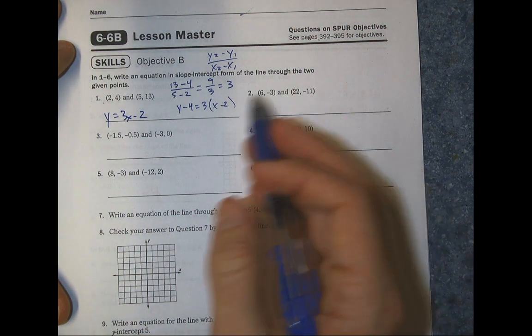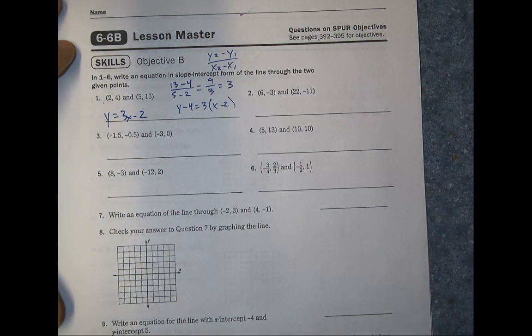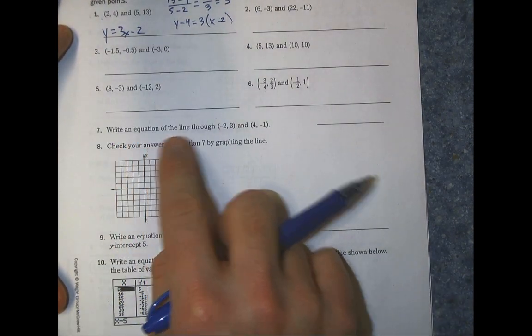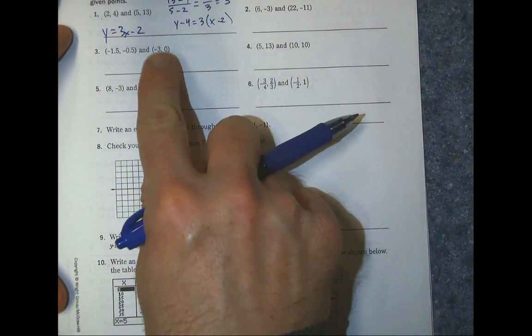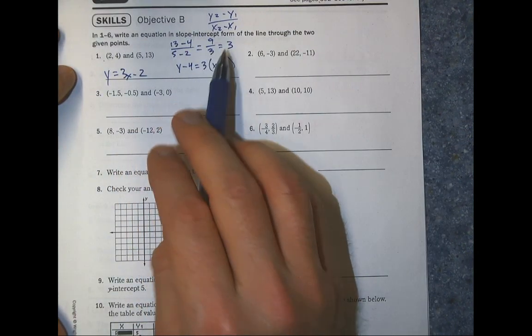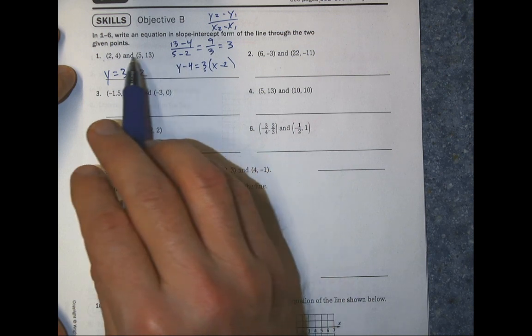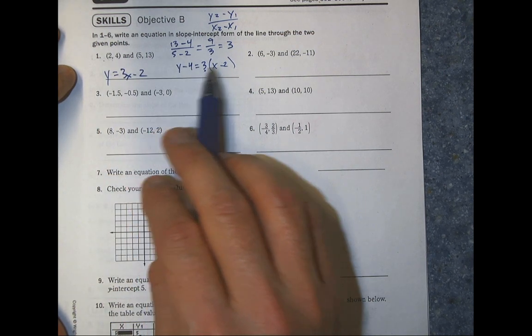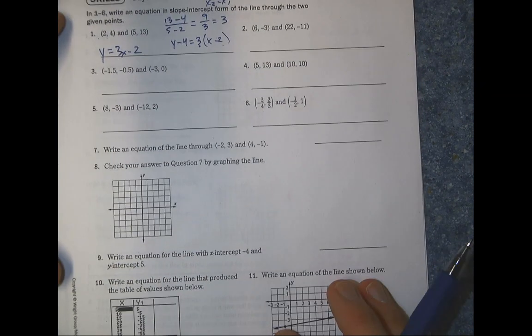Okay, these would all be the same, so I'm not going to go through each one here. Write an equation of the line through these 2 points, asking you to do the same thing as you're doing up here. You go ahead, you find the slope. That's going to drop in for m, and then you're going to take one of the 2 points and use it for your x and y, just like we did on 6.5.